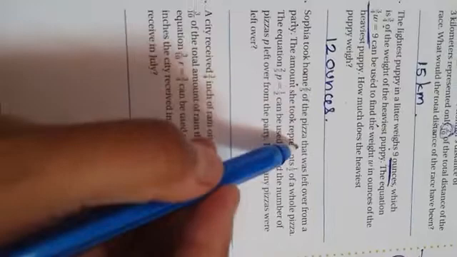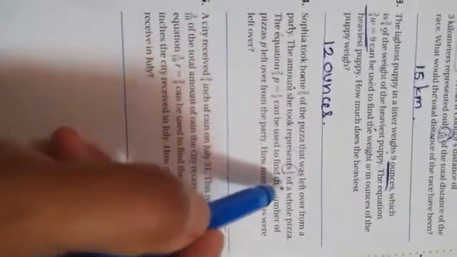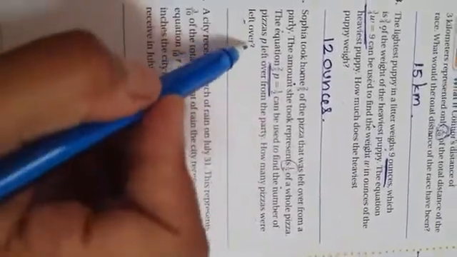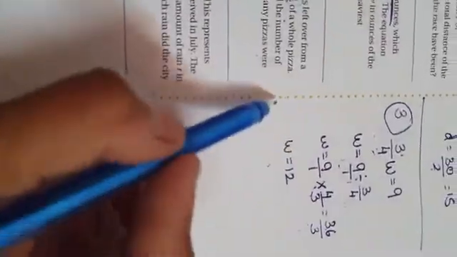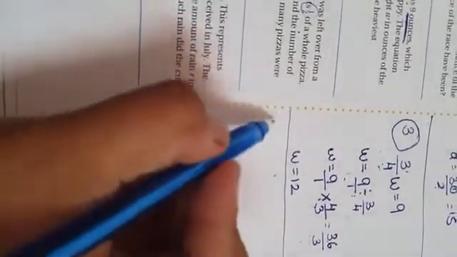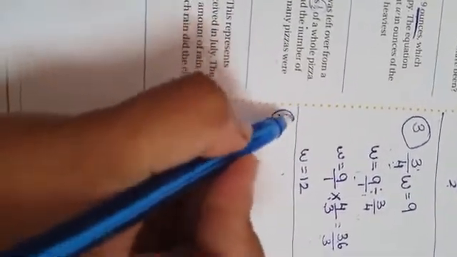Okay, now similar to question 4, again Sophia took 2/5 of the pizza that was left over from a party. The amount she took represents half of the whole pizza. So this is the equation. How many pizzas were left over? So what are you going to do? You need to, of course, solve this equation. Now again, I will solve it without telling anything. You solve it first, then check the answer, whether the steps are right or not. Start solving it now.